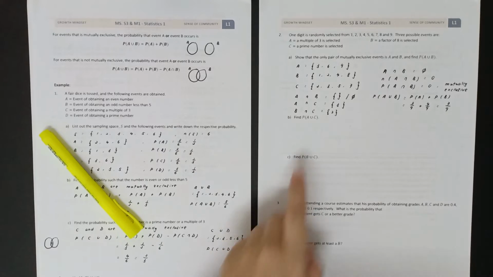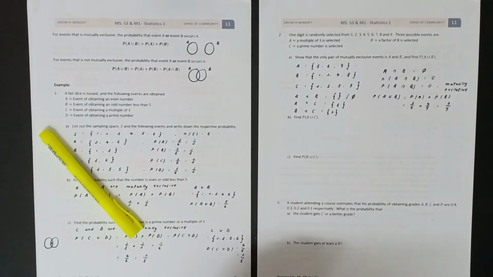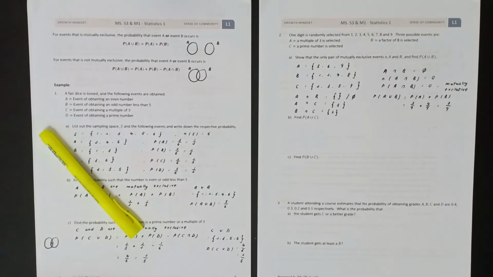Okay, so now you want to find probability for A union C. You remember for A, C and B, C, these are not mutually exclusive. So what you need to do is minus off the one that actually intersects in between.